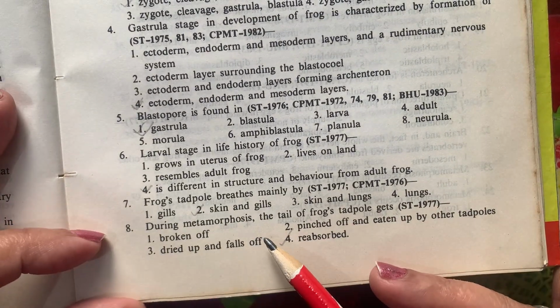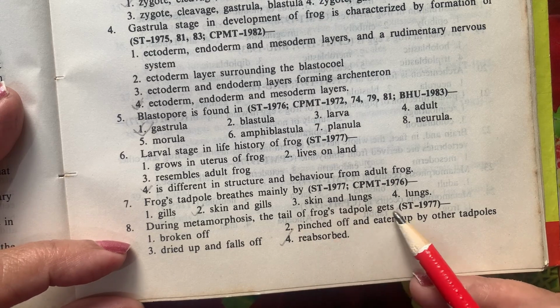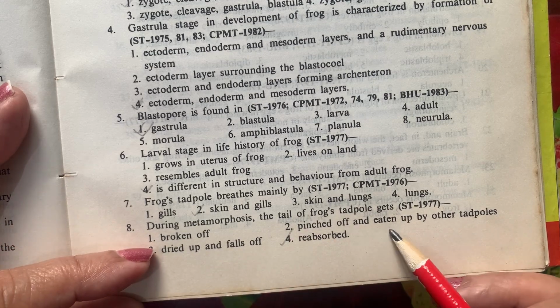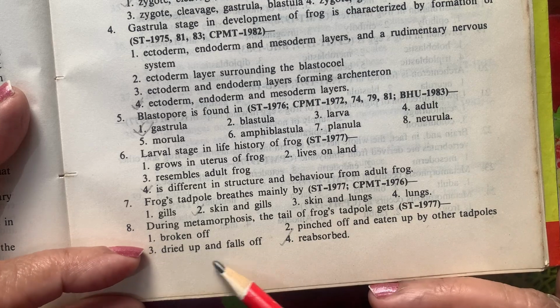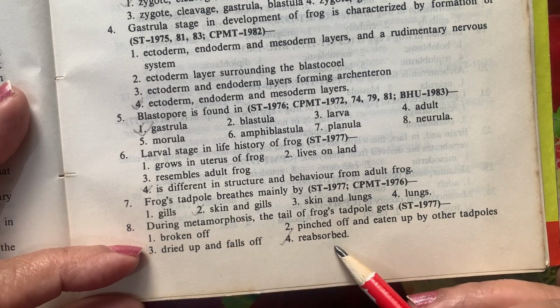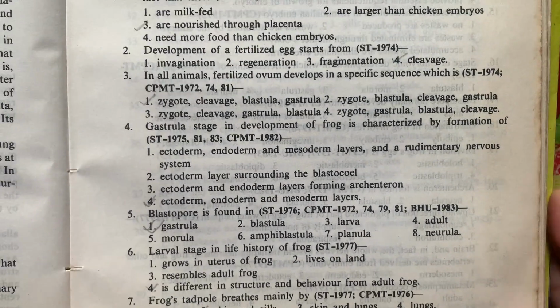Next, during metamorphosis, the tail of frog's tadpole gets broken off, pinched off and eaten up by the other tadpoles, dried up and falls, or reabsorbed. Correct option is reabsorbed.